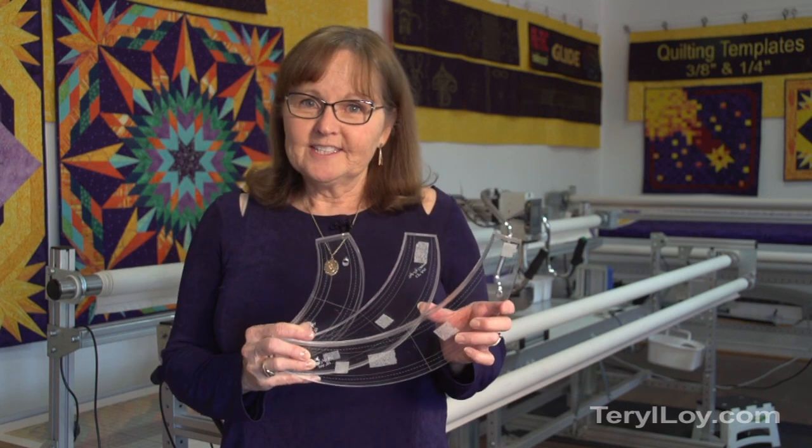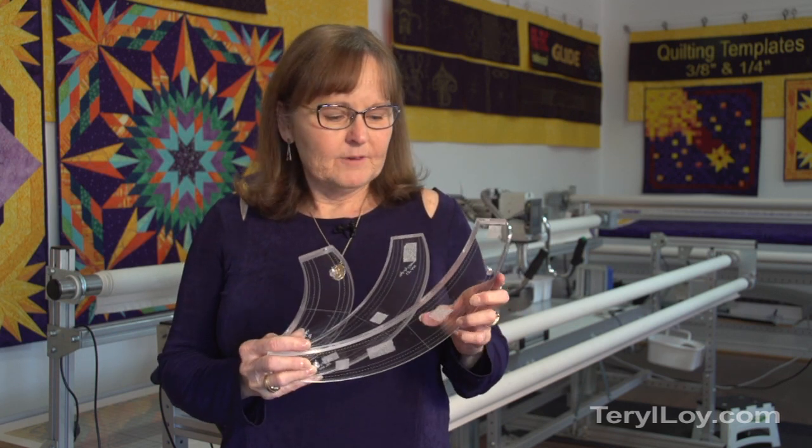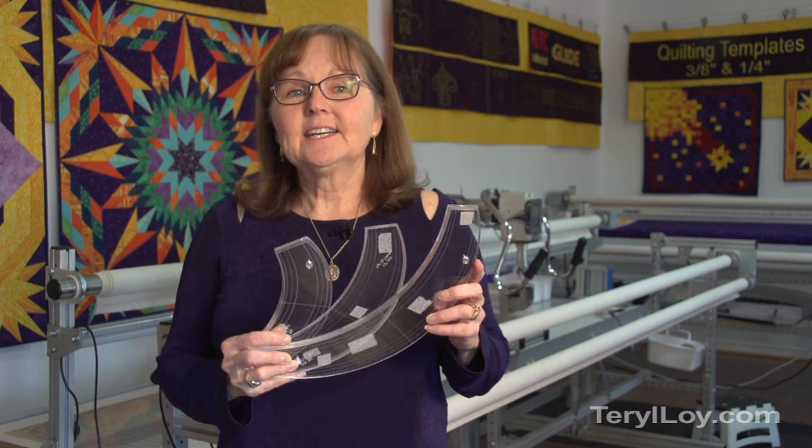I really enjoy using these in borders and sashings, and I want to show you one of the most popular ones and show you a few hints for getting started with it. So come on, let's play.